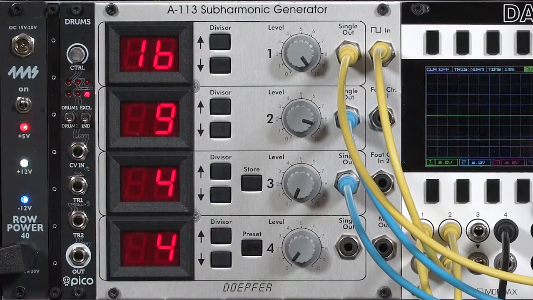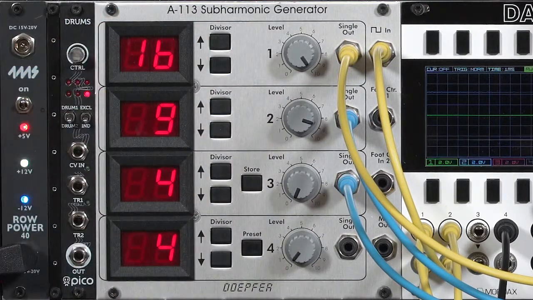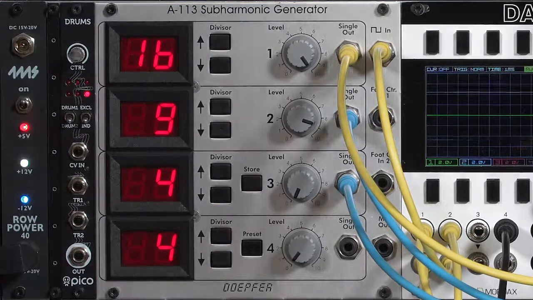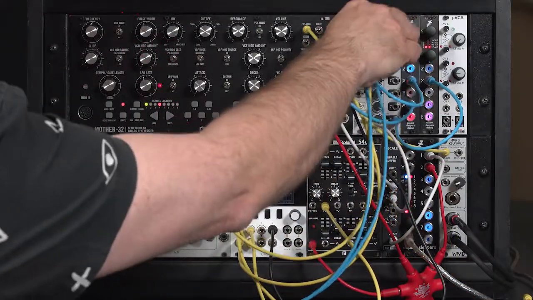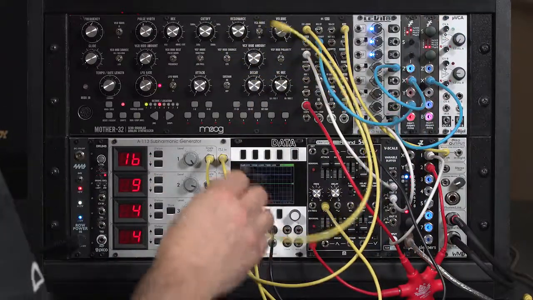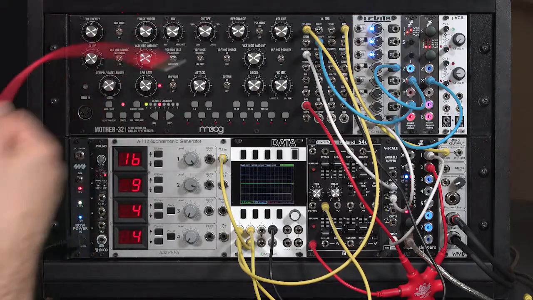Or since I do have a sharp transition from the sawtooth, I could even use these as trigger outputs to trigger, say, a drum module. So let's have some fun doing that. Pull out my modulation outputs for now. Don't need those anymore. Get those cables out of the way.